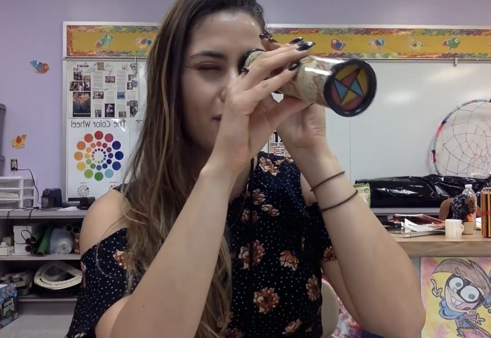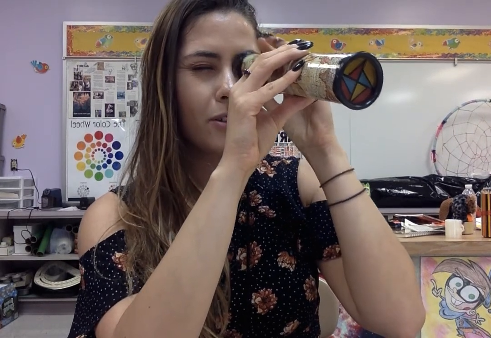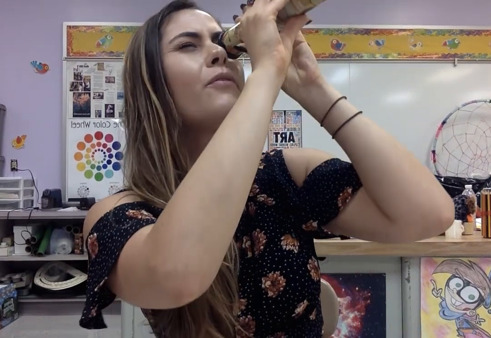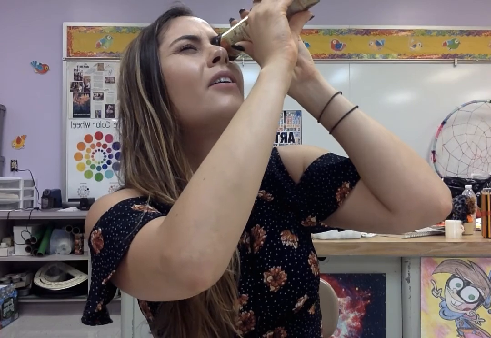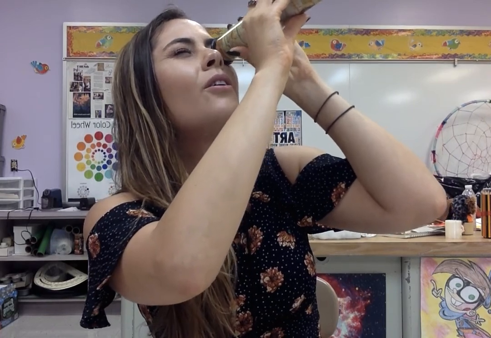So here I have my kaleidoscope that I'm looking through. Wow, it is so incredibly cool. I can't wait for you guys to see this. Oh, I could get lost in doing this all day long. Anyway, you'll get to that. But an example of radial balance is where everything comes from a center point on your paper.